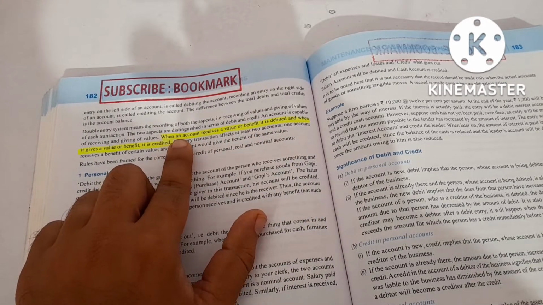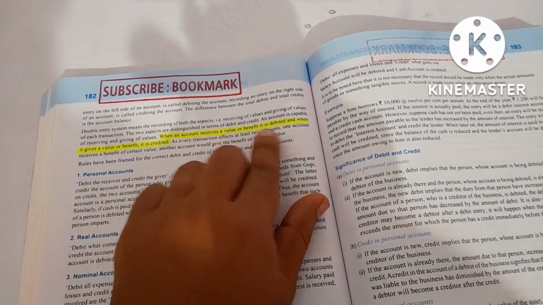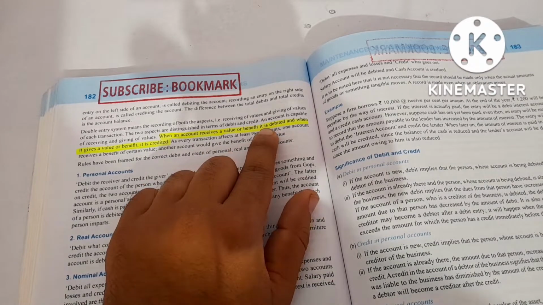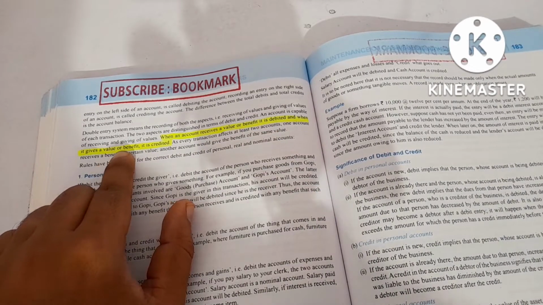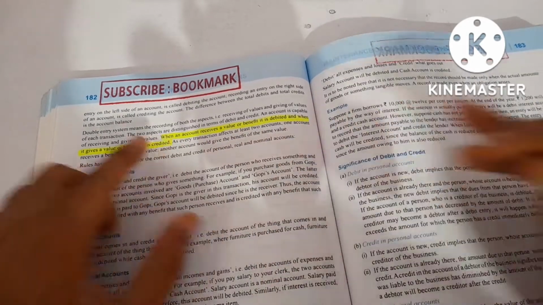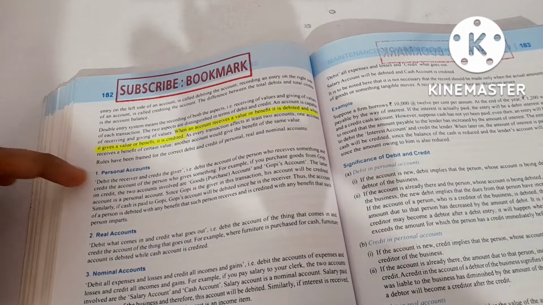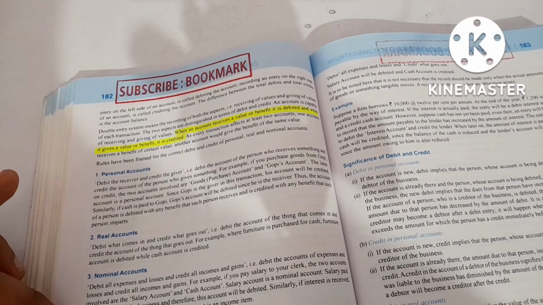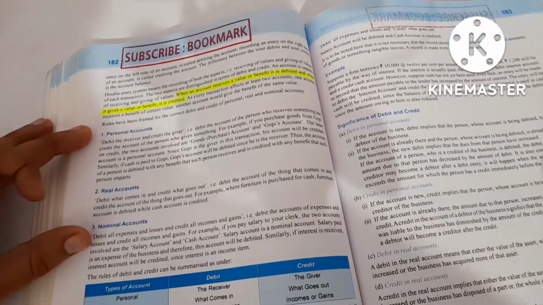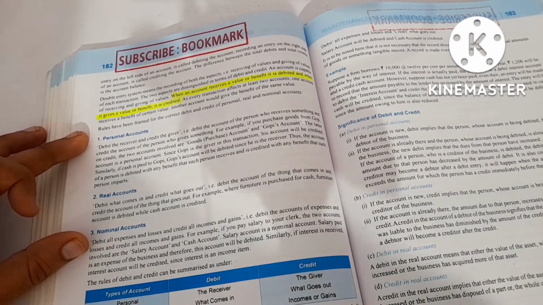An account that receives a value or benefit is debited. Who is receiving the benefit, their account will be debited, and who is giving the value, their account will be credited. This is very important. Based on this, we will see how personal account, real account and nominal account will be debited and credited. This is very important in accounting. This is known as the golden rules of accounting.